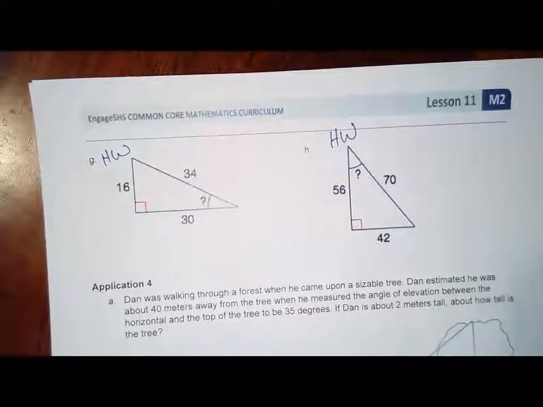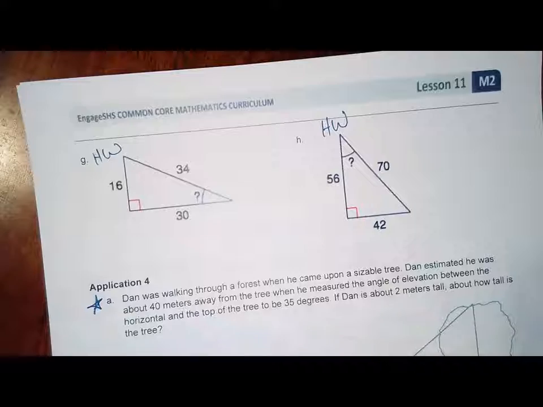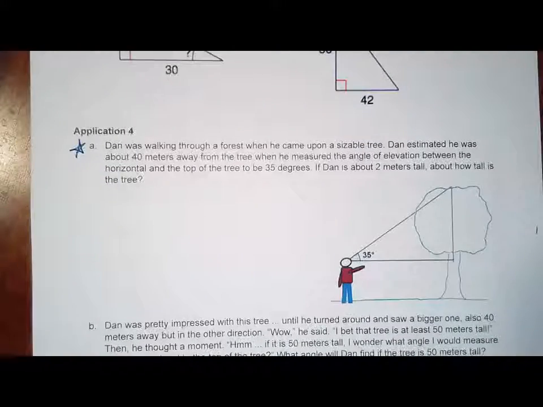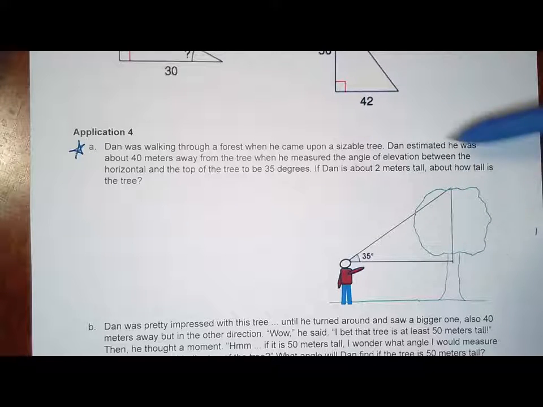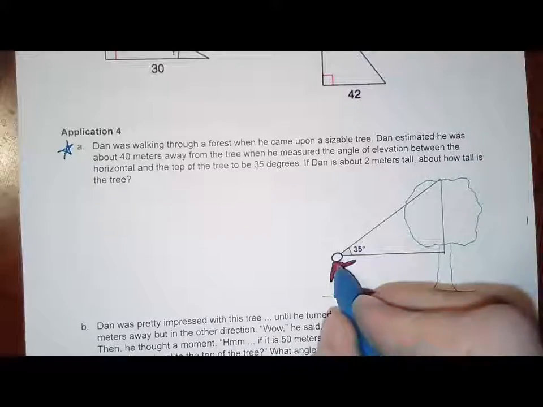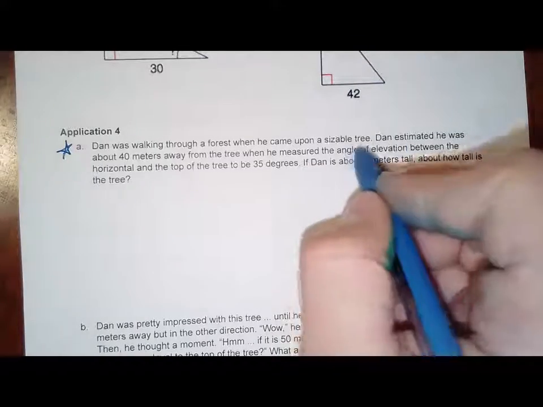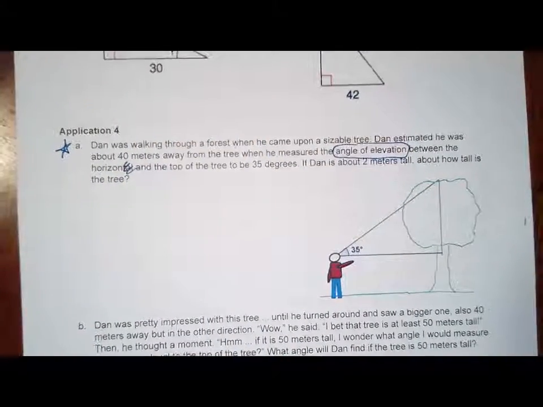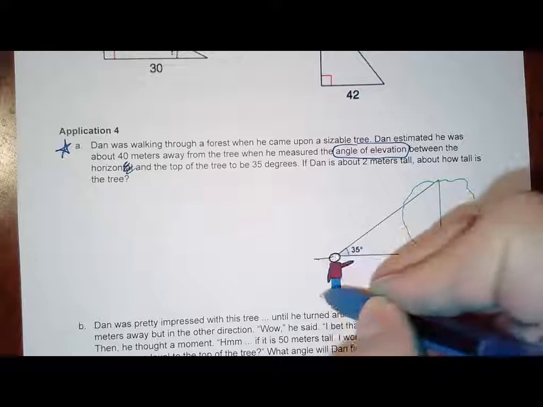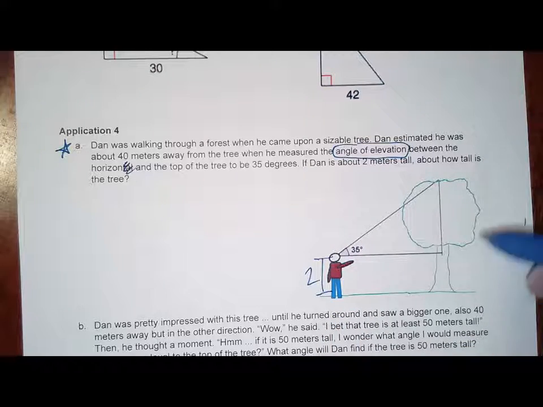All right. Put a giant fantastic star on A. This one is so giant and fantastic for application, part 4, that it might even be a test question. Let's do it. Dan was walking through a forest when he came upon a sizable tree. He estimated he was about 40 meters away from the tree when he measured the angle of elevation. I have a demo for that for you tomorrow. Between the horizontal line and the top of the tree to be 35 degrees. If Dan is about 2 meters tall, how tall is the tree?